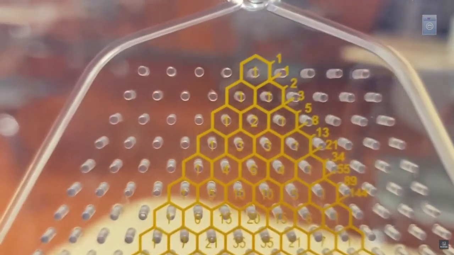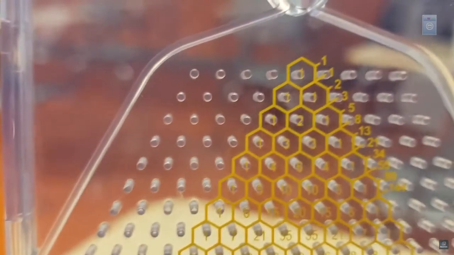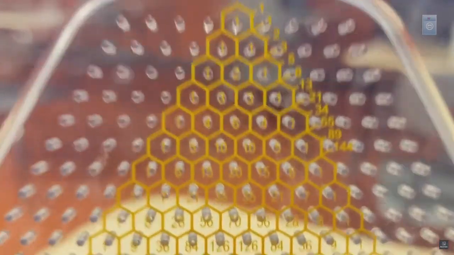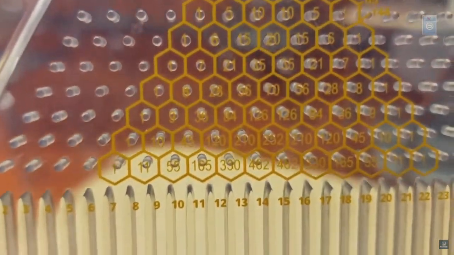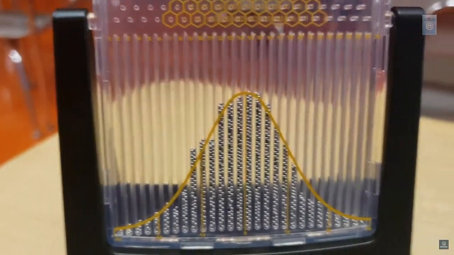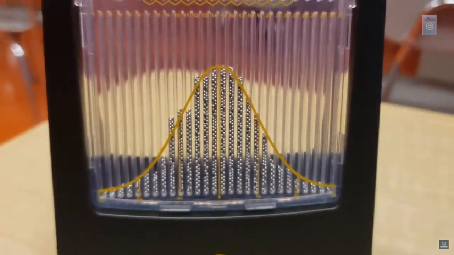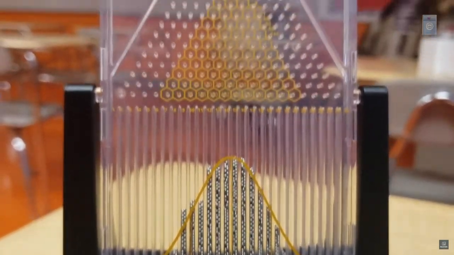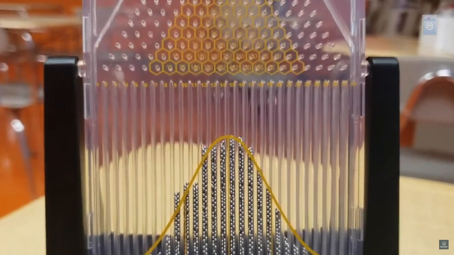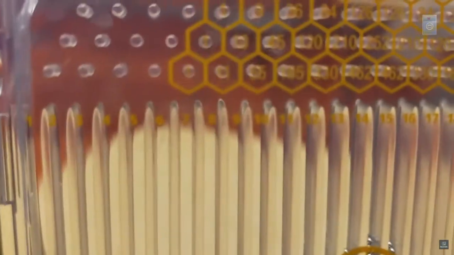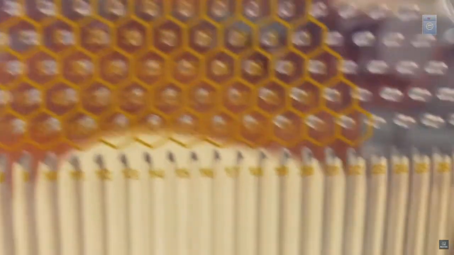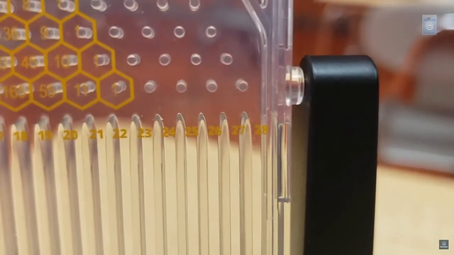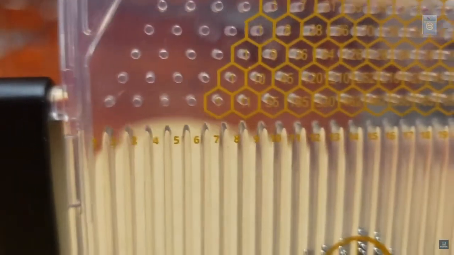Then they repeat that choice on the next column. They can go left or right. And then they have to continue making those binary choices all the way down. And what happens here is the majority of those pegs, the most outcomes are going to be in the center spot right here. So this is a random variable. You'll notice these numbers here. They're all numbered 1 all the way to 28. Those are the possibilities. Those are the random variables.